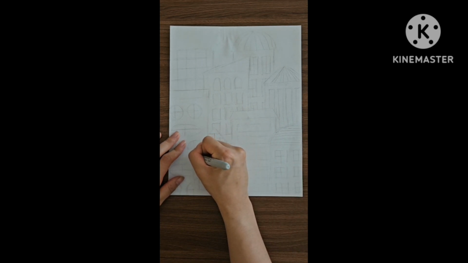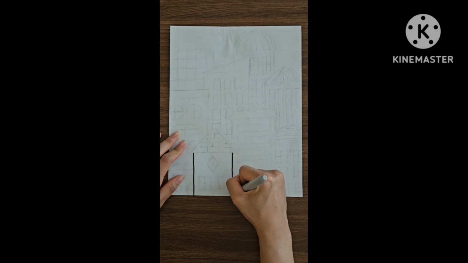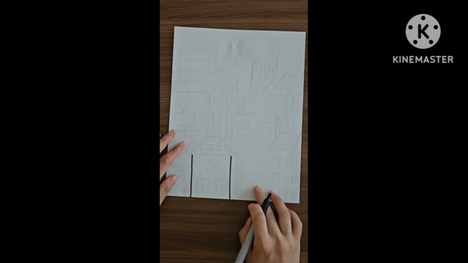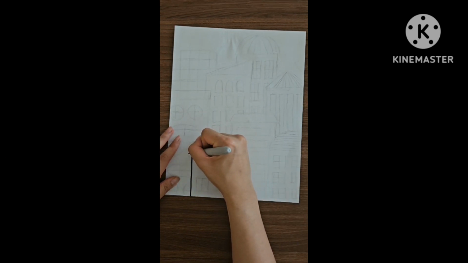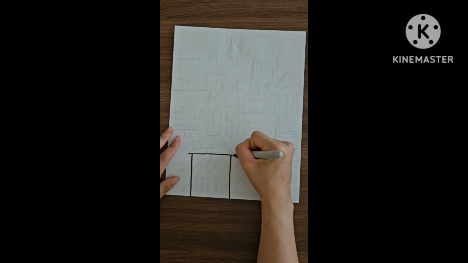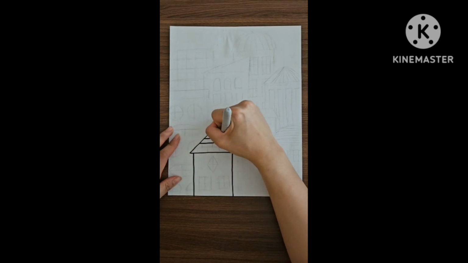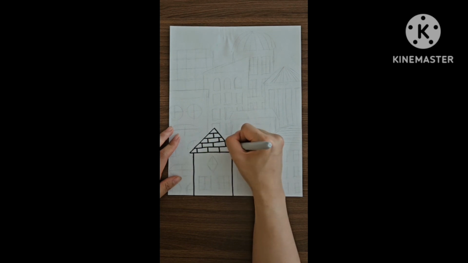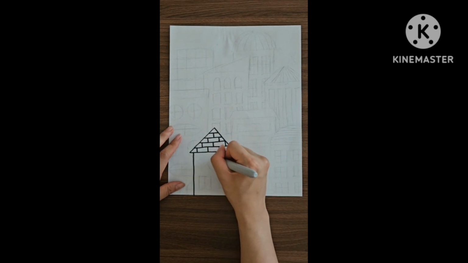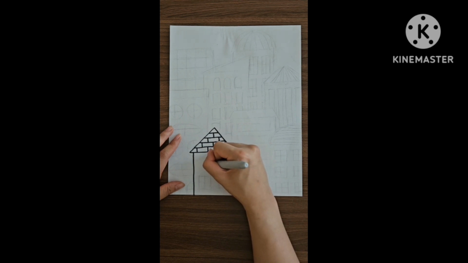Let's do my first building. Keep in mind that things still aren't perfect. Without a ruler, the lines aren't going to be completely straight, but it's fine because it's a drawing. The markers are not erasable, but don't sweat it too much.